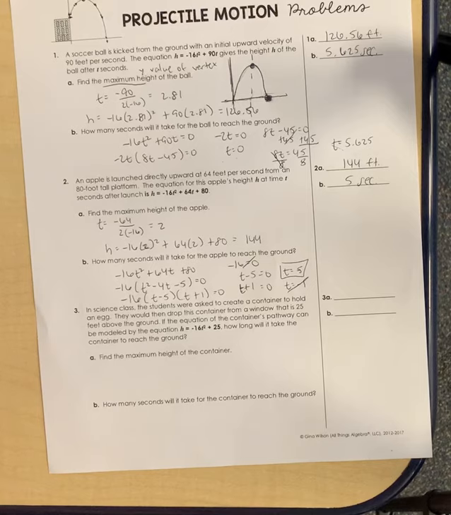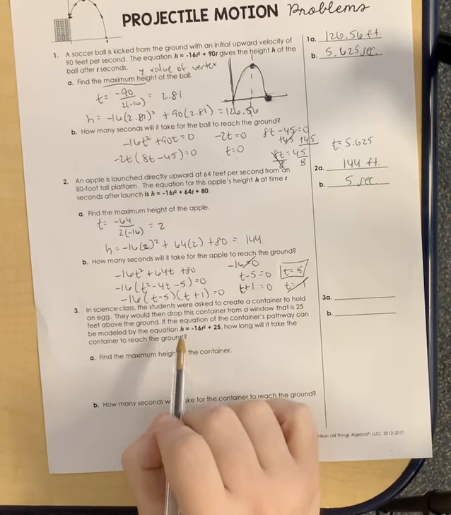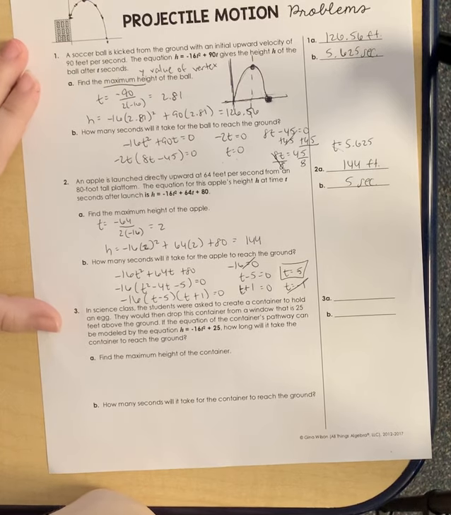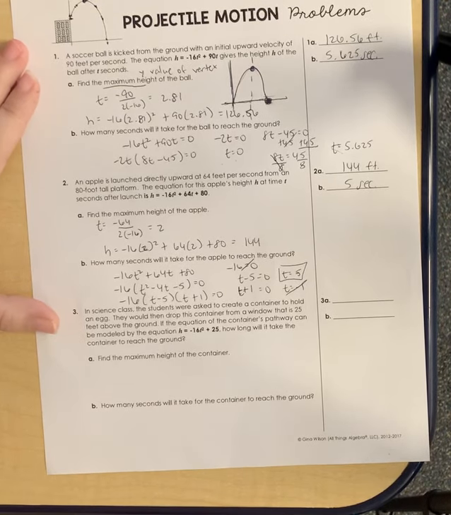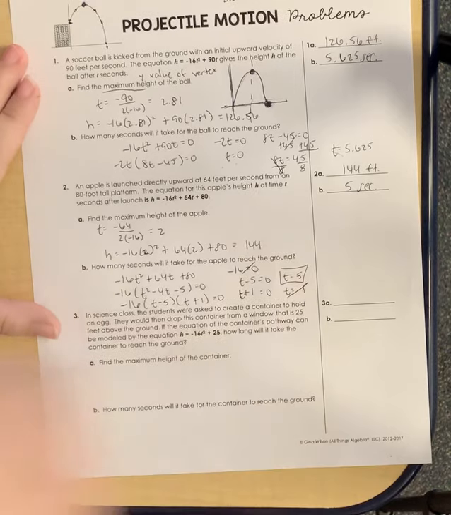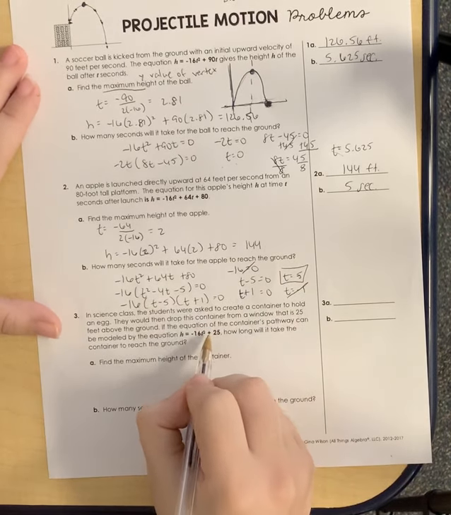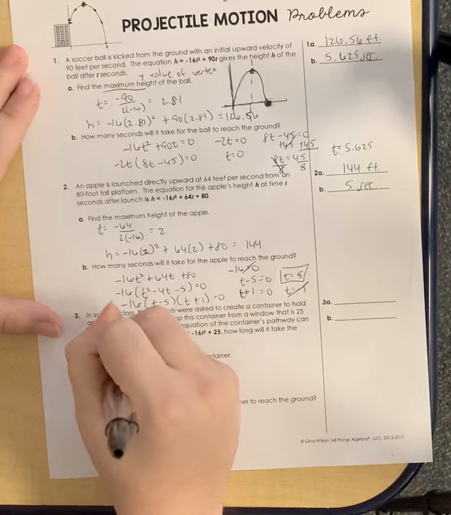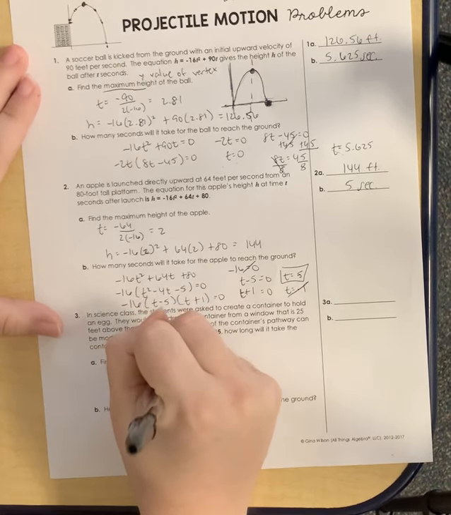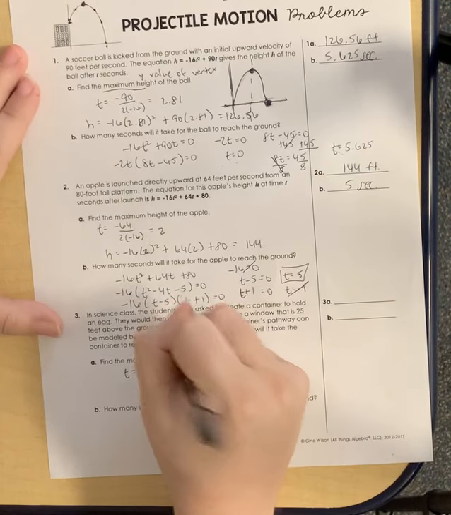Okay, number 3. In science class, the students were asked to create a container to hold an egg. They would then drop this container from a window that is 25 feet above the ground. If the container's pathway can be modeled by the equation h equals negative 16t squared plus 25, how long will it take the container to reach the ground? So first we want to find the maximum height of the container. Okay, same thing. They don't have a b term here, so our b is going to be 0. So t equals negative 0 divided by 2 times negative 16. That means it's going to be 0.